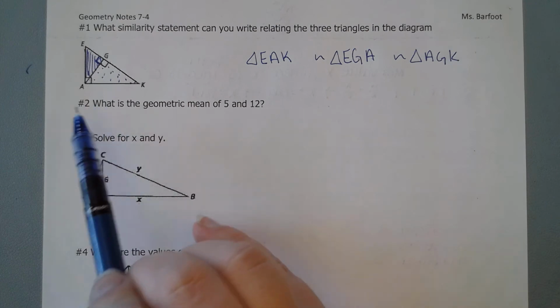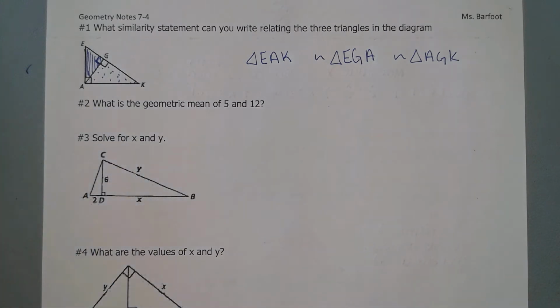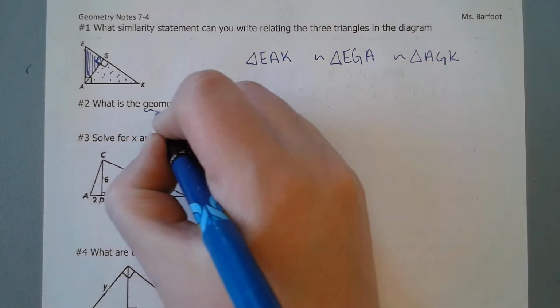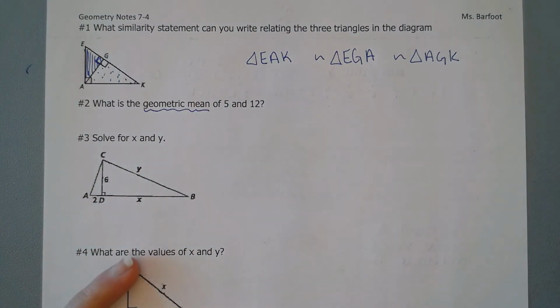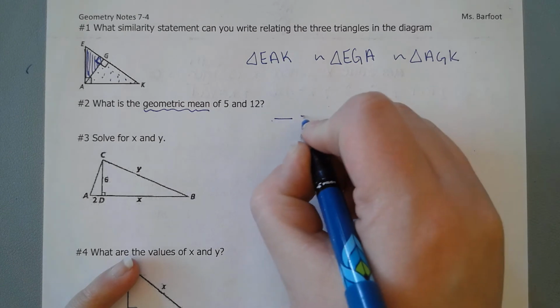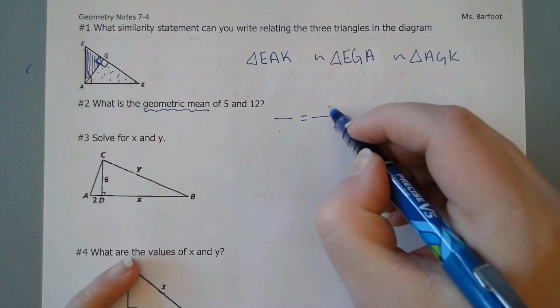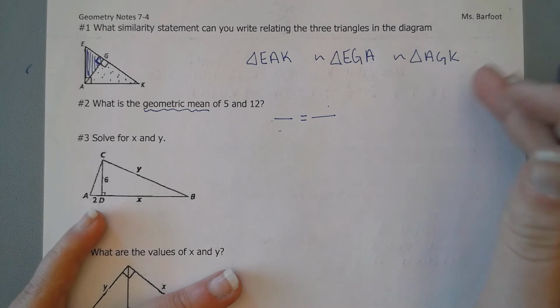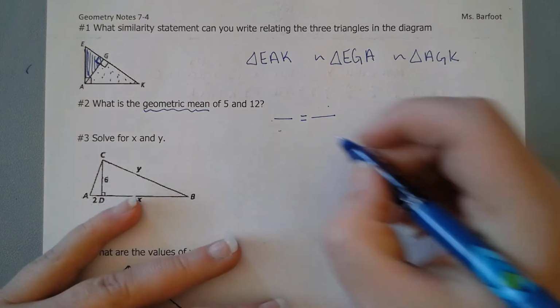Question 2. What is the geometric mean of 5 and 12? Now this one asks about the geometric mean. Remember, geometric mean means that you have a proportion where the number in the means is the exact same. They're asking, what is that number? So that's our x.